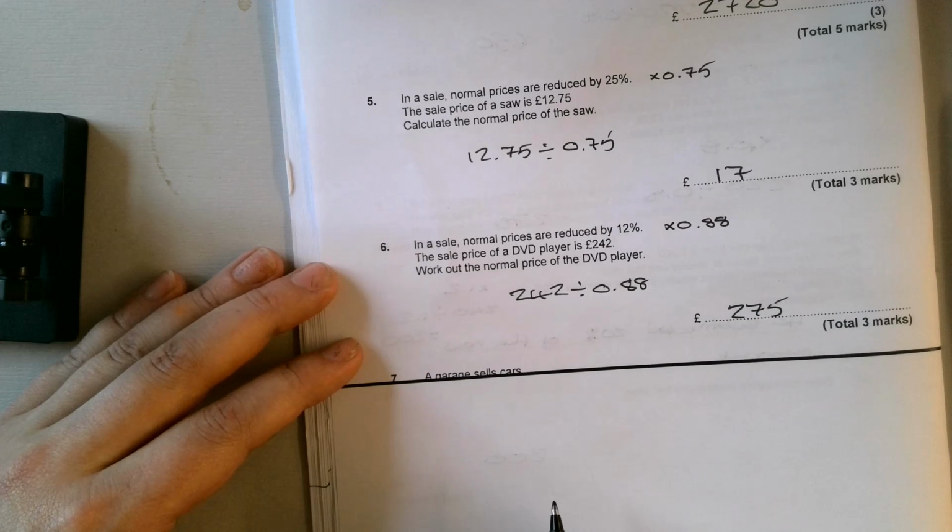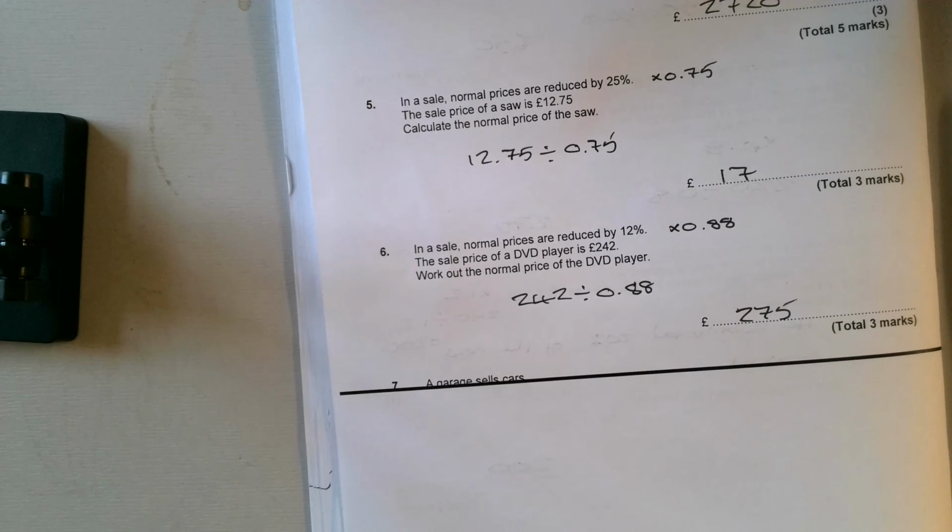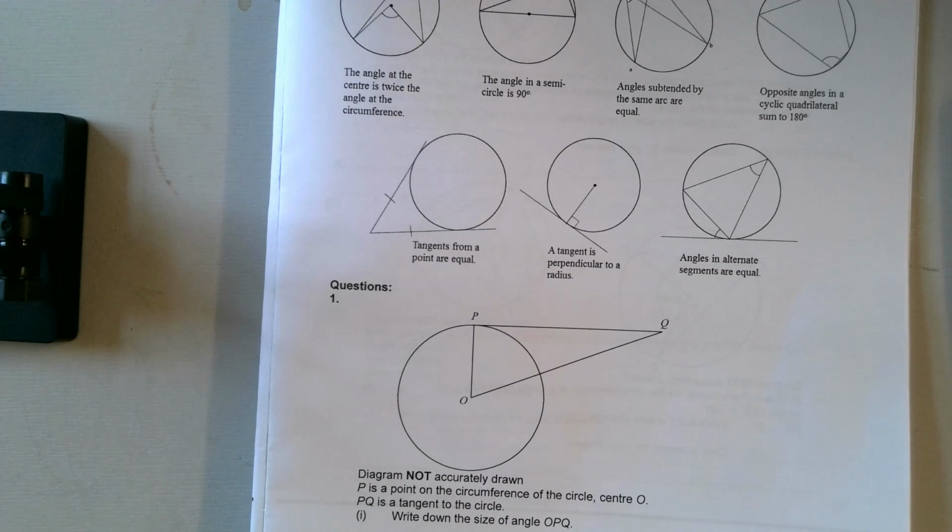And it appears question 7 has disappeared somewhere. Not quite sure what happened there. And that will be another day.